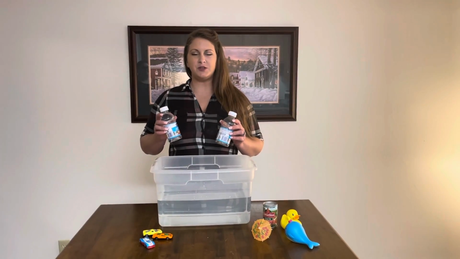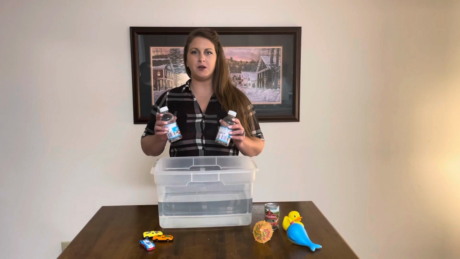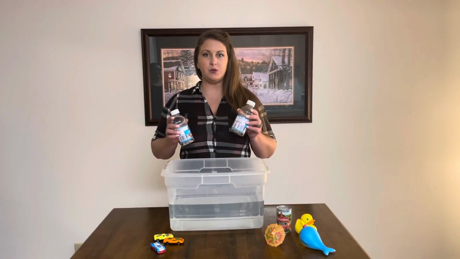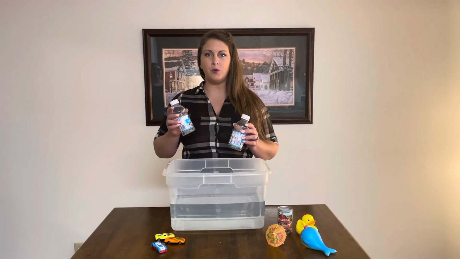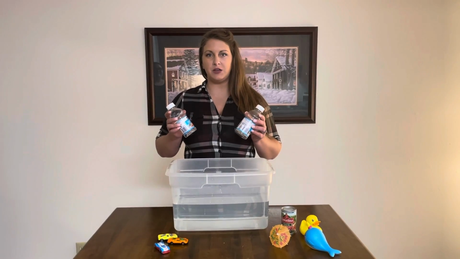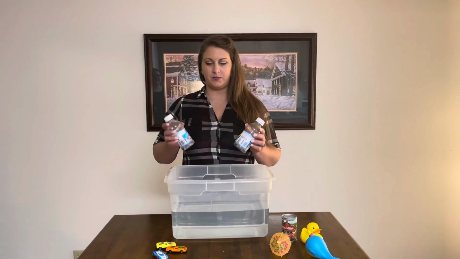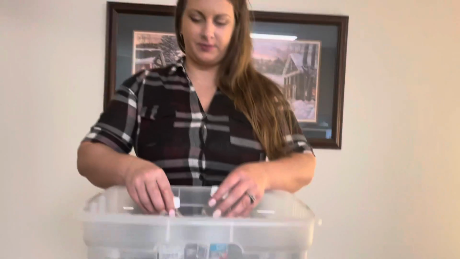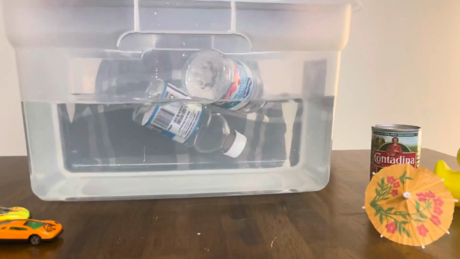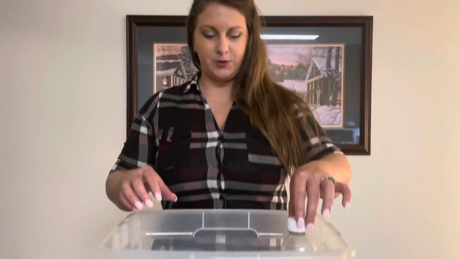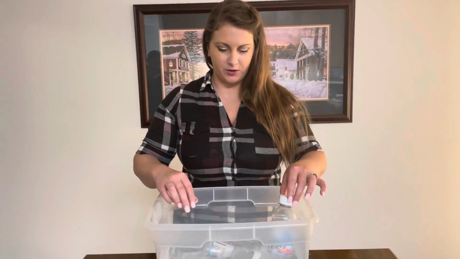After our first demonstration of sinking and floating, we'll now look at water bottles. We have an empty water bottle and we also have a full water bottle. Which do you think will sink and which do you think will float? The empty water bottle floats and the one with water sinks.